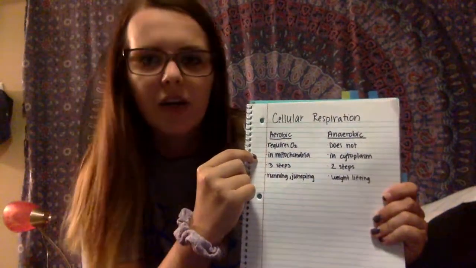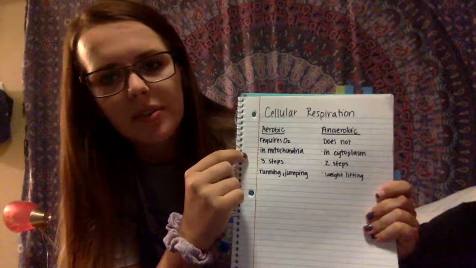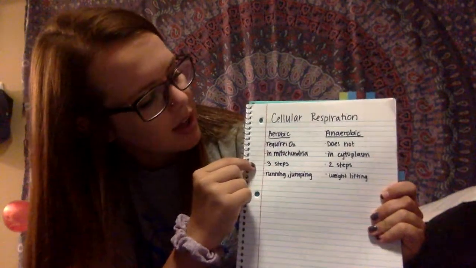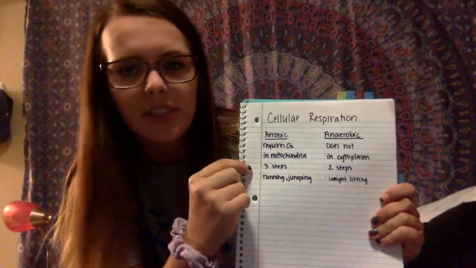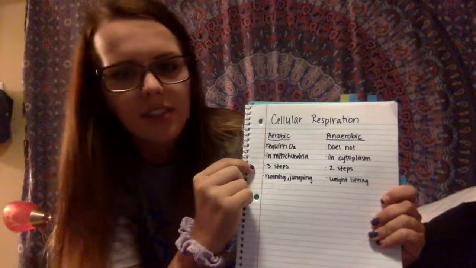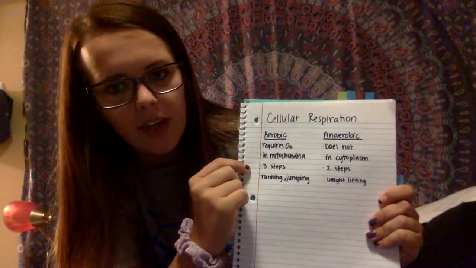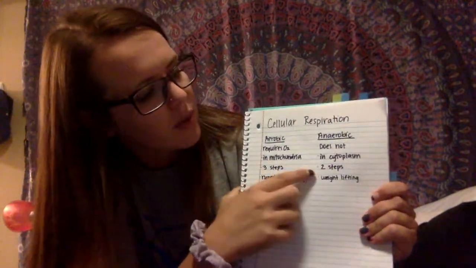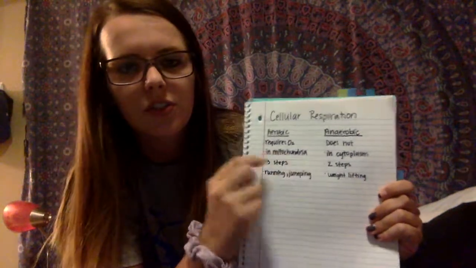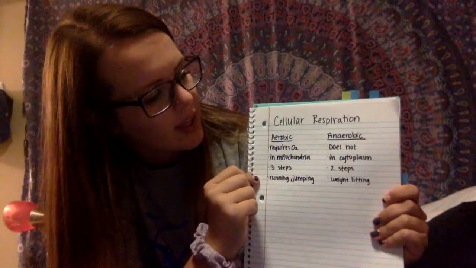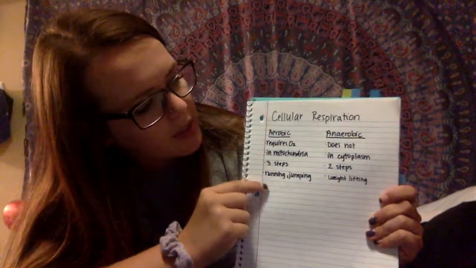Aerobic happens in the mitochondria, while anaerobic happens in the cytoplasm. Aerobic occurs in 3 steps, which would be glycolysis, the Krebs cycle, and electron transport chain, while anaerobic just occurs in 2 steps, which is glycolysis and fermentation. And then an example of aerobic respiration would be like long distance running, jumping, and anaerobic would be more like weightlifting.